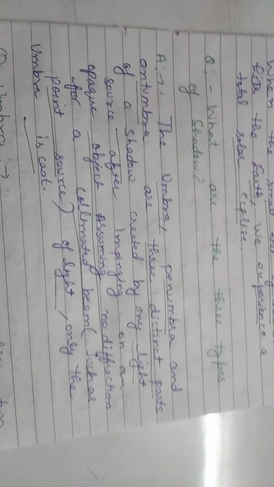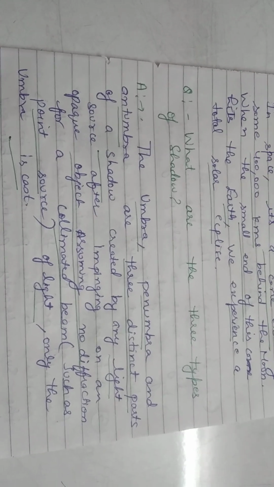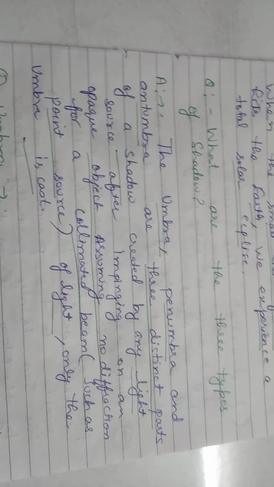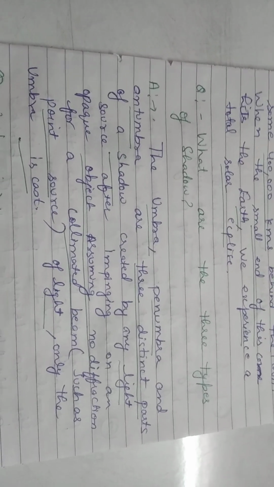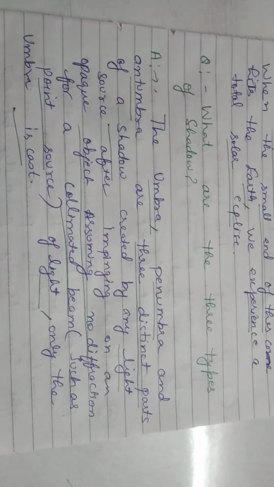Okay, so what are the 3 types of shadow? The 3 types of shadow are umbra, penumbra and antumbra. These are the 3 parts of the shadow which is created by any light source, after impinging an opaque object, assuming no diffraction from a collimated beam. These are the main 3 distinct parts of shadow.